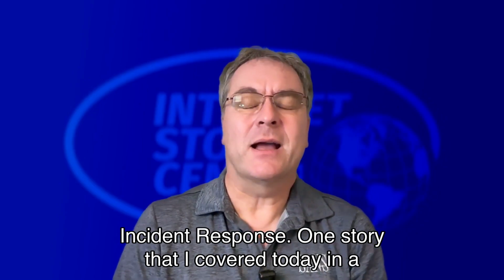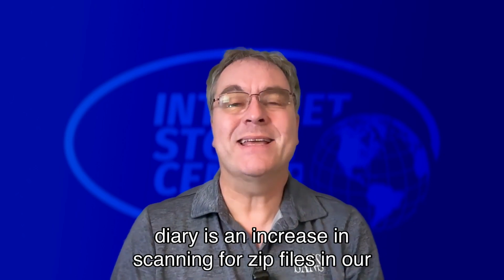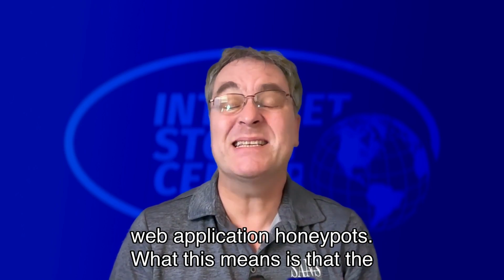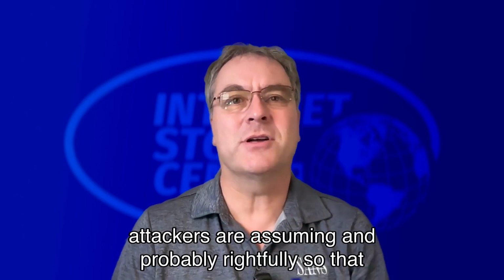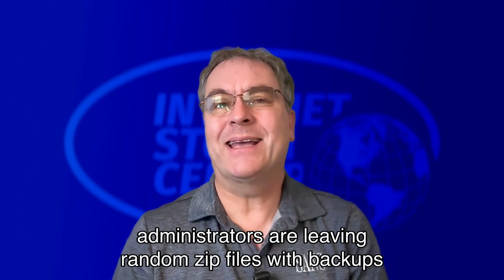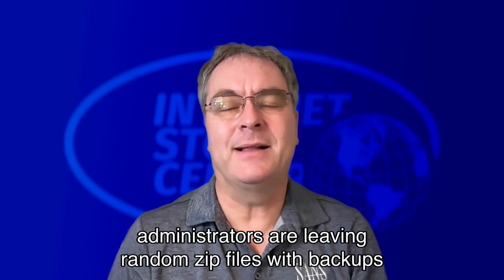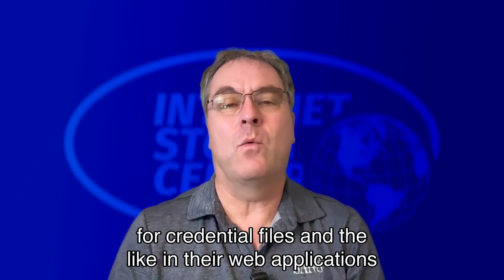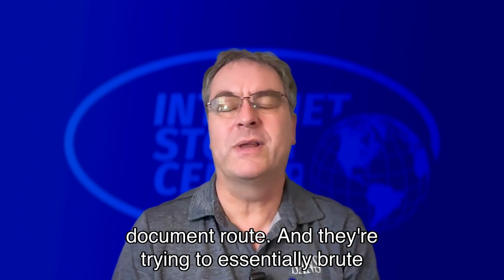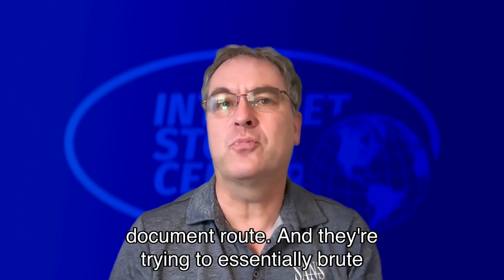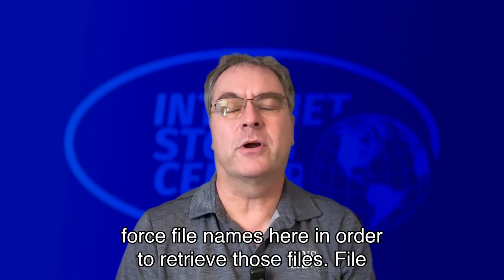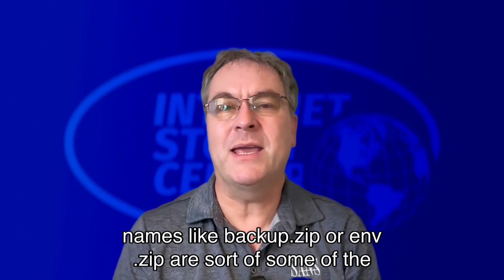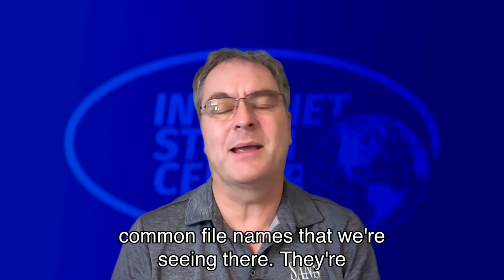One story that I covered today in a diary is an increase in scanning for zip files in our web application honeypots. What this means is that attackers are assuming, and probably rightfully so, that administrators are leaving random zip files with backups for credential files and the like in their web application's document root, and they're trying to essentially brute force file names here in order to retrieve those files. File names like backup.zip or env.zip are some of the common file names that we're seeing there.